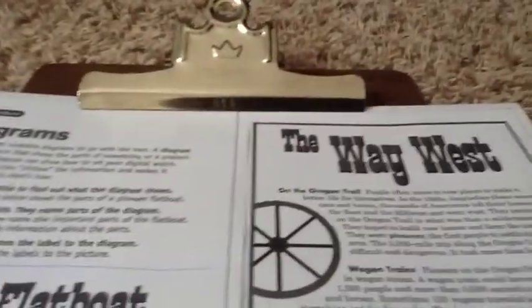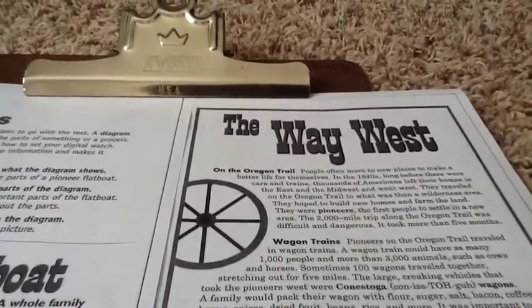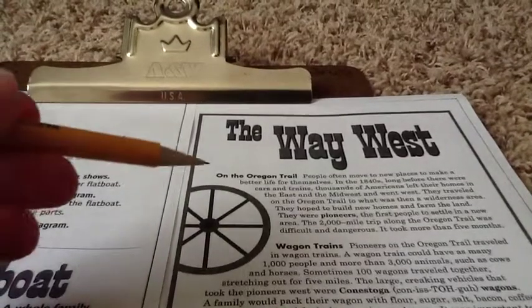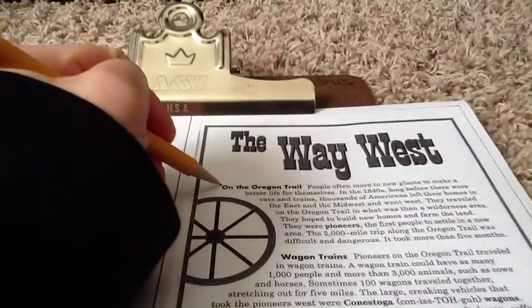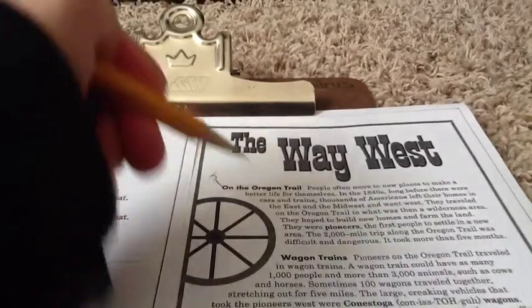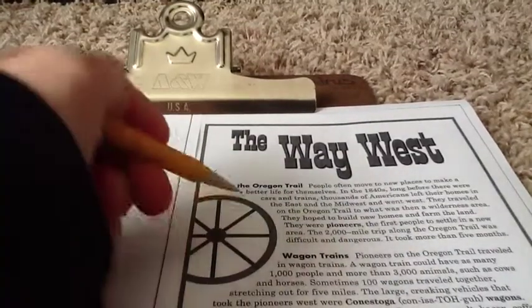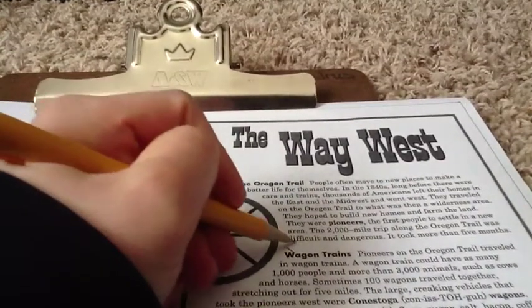And if I move in closer to the text, you can see here I have heading on the Oregon Trail. So I'm going to label that H. And wagon trains, I will label that H.